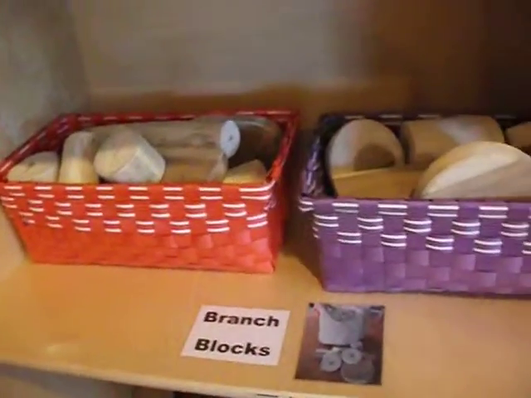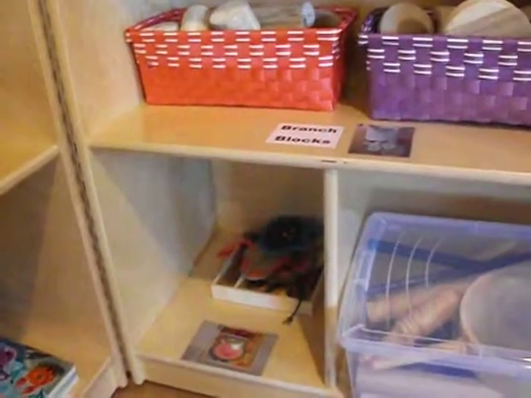An example of building blocks over here and trains. These invite a lot of cooperative play. We enjoy these daily. We also have some lacing cards down there, music, and some large animals.